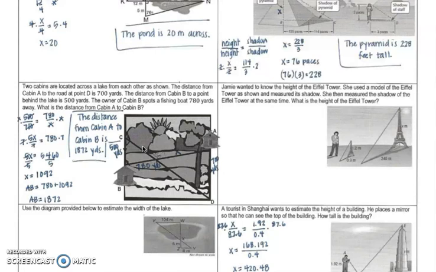And then I multiplied each side by 7, and I got 5x equals 5,460. I then divided by 5. It goes in evenly, and x is 1,092. So from cabin A to the point where the fisherman is 1,092 yards. And then you have to find the distance from cabin A to cabin B. So adding that to 780, which gave me 1,872 yards. Okay, again, answering in words, so the distance from cabin A to cabin B is 1,872 yards.